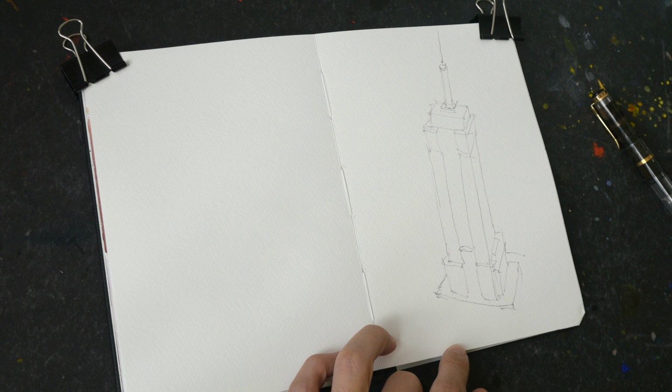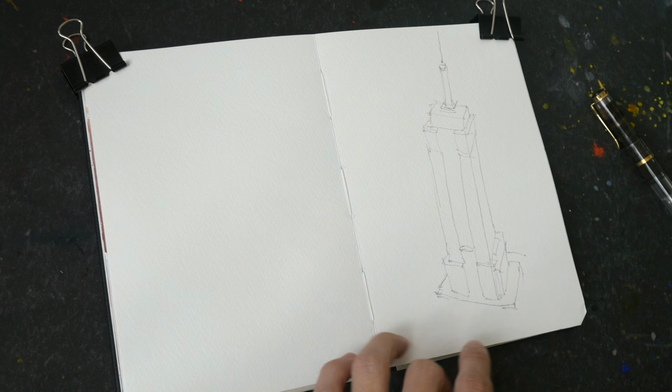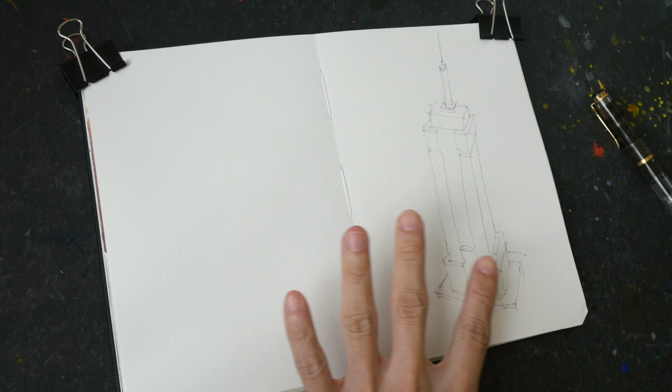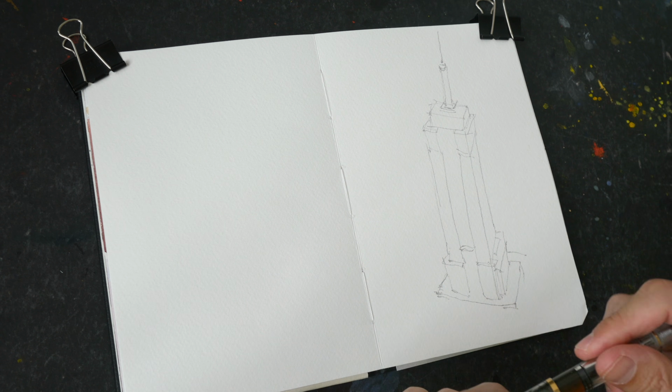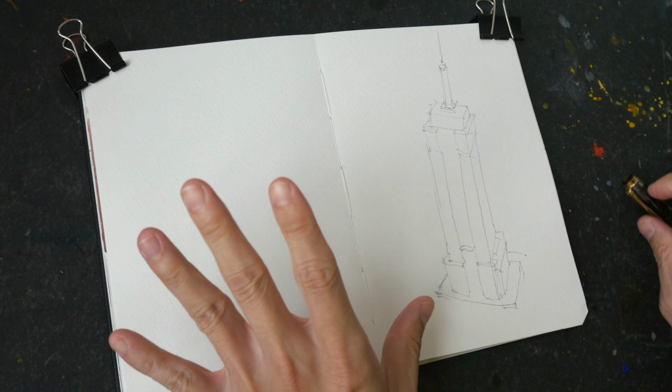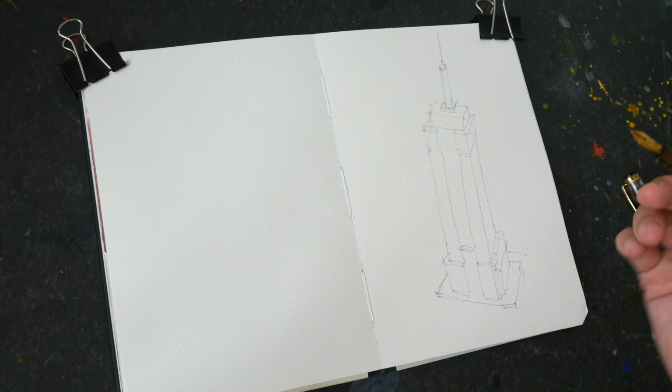So okay, I've done the pencil for this, and that's the most important thing. For the rest of the other sketches, the rest of the scene, I'm just going to draw with my pen.